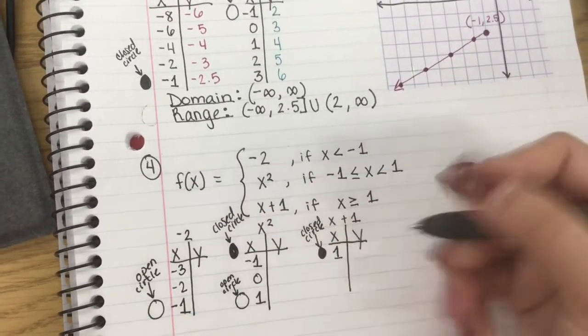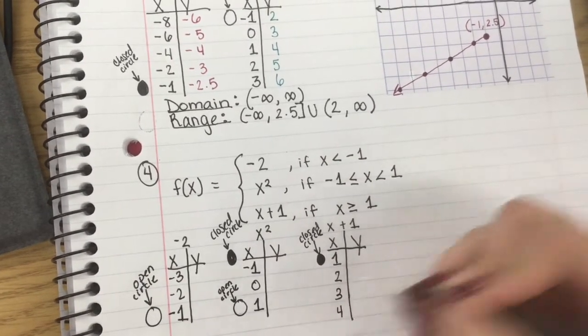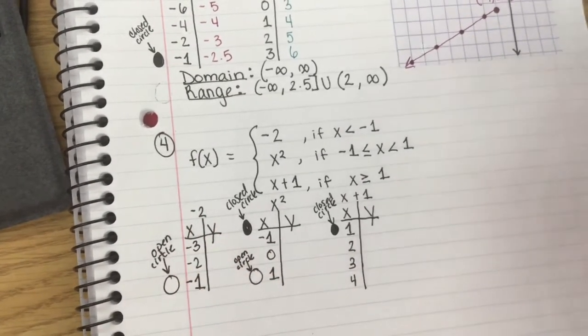Now I'm just going to go ahead and fill in the rest of those x values into the t-tables. As you can see, I'm choosing values to the left of -1. I had already put the 0 between -1 and +1, and then I'll just choose 2, 3, and 4.